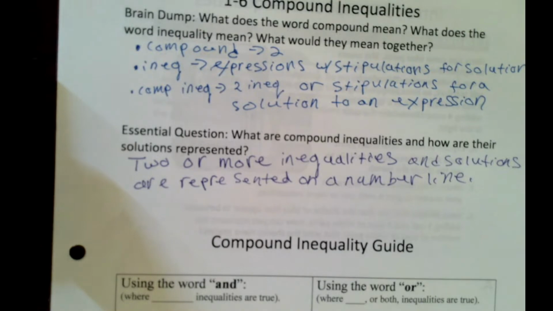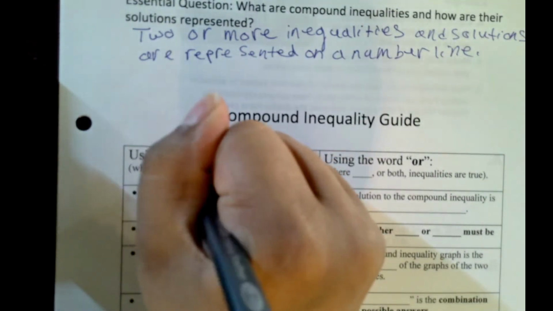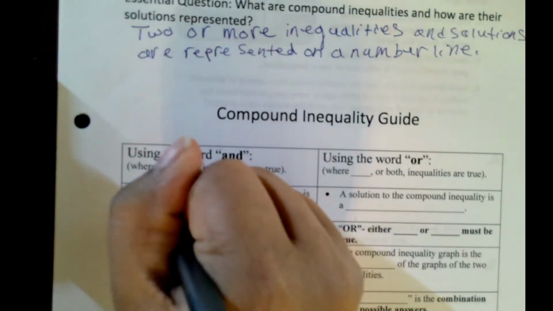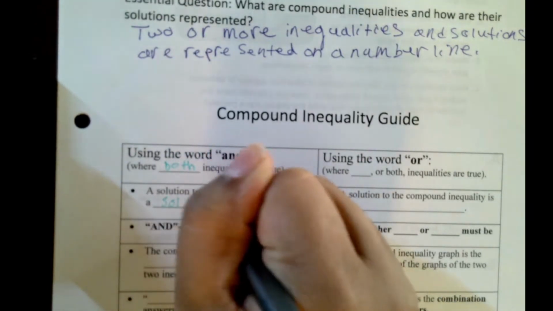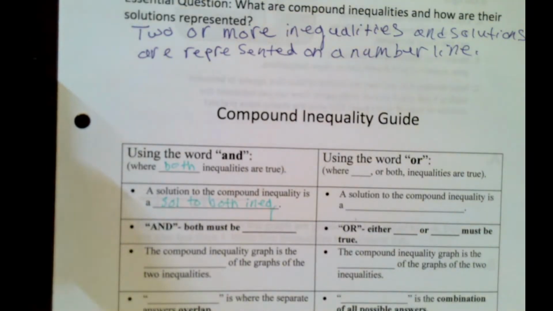Awesome. So here is your guide to and or or inequalities. We're going to start by talking about and. So if you have an and inequality, it's going to use the word and, where both inequalities that you're given are going to be true. A solution to the compound inequality is going to be a solution to both inequalities. So in and inequalities, both have to be true.